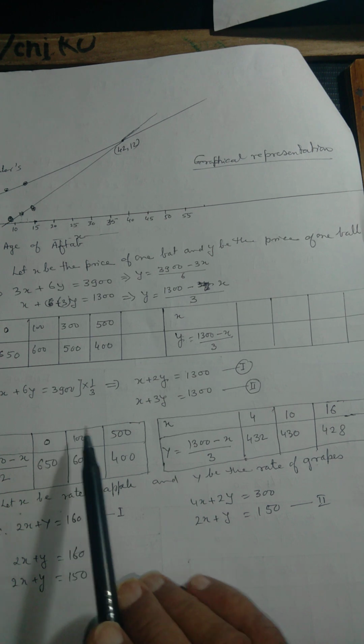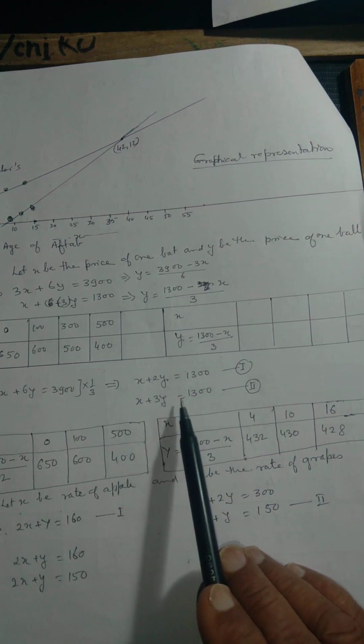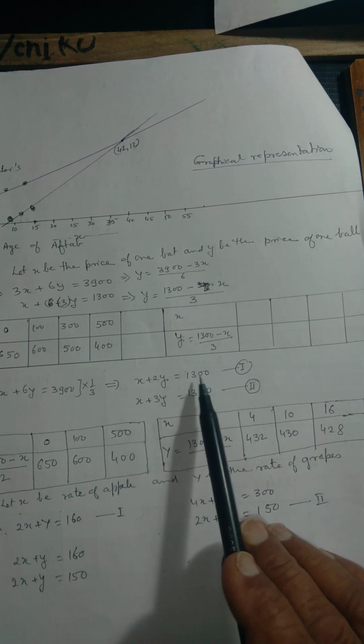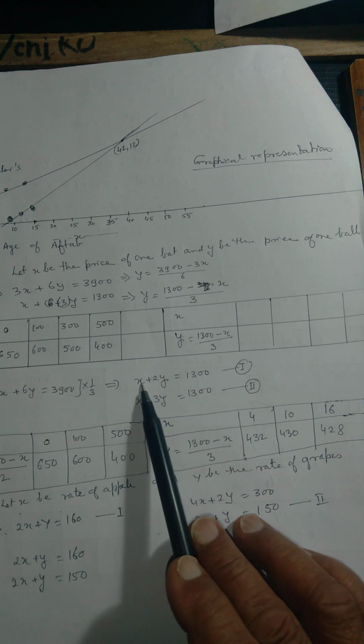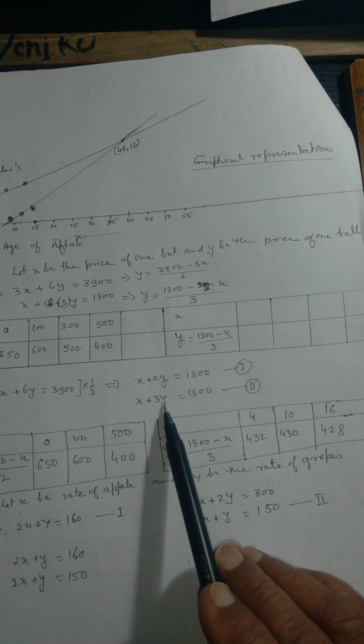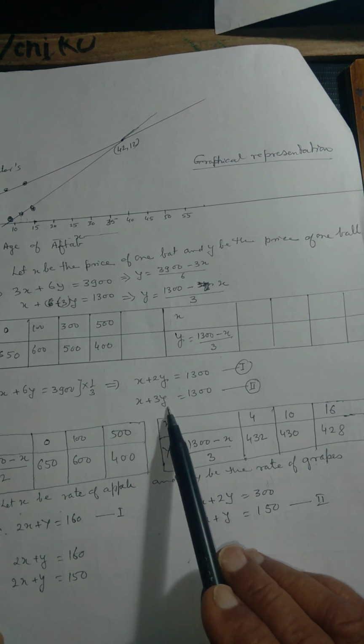One thing I would like to inform you is that this question is technically wrong, because if you just equate the left hand sides, since the right hand sides are equal, the left hand sides should also be equal. Then we will get 2y is equal to 3y, which is incorrect.